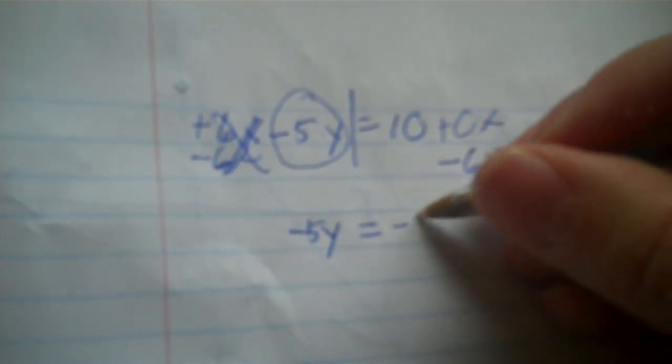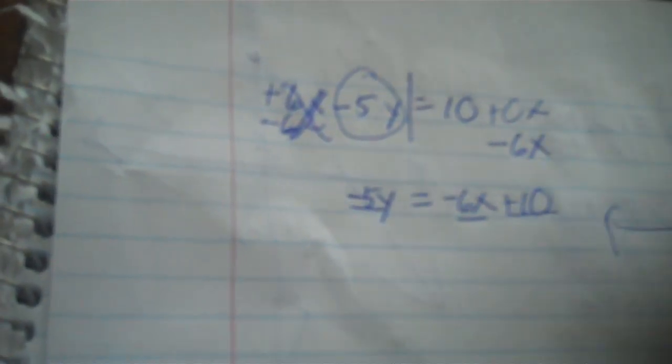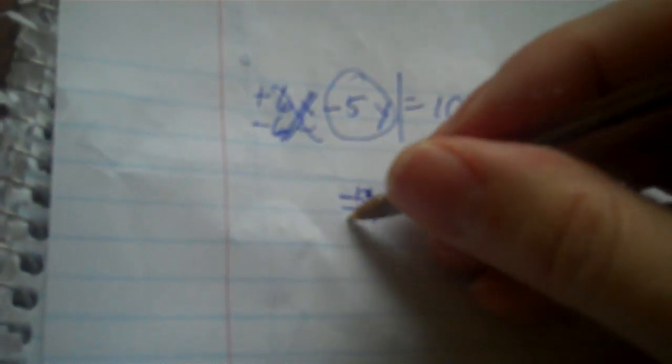That's a plus 6x, so I'm minus 6x. Make a 0x and minus 6x from there. So I have negative 5y, 0 minus 6 is negative 6x, and then plus the 10. Then divide everything by what's multiplied by y, which is negative 5. You got to divide everything by it.